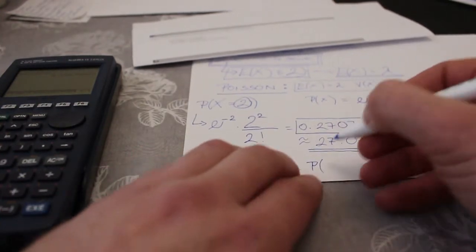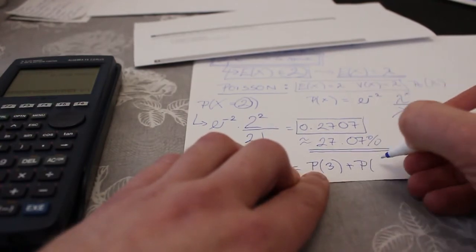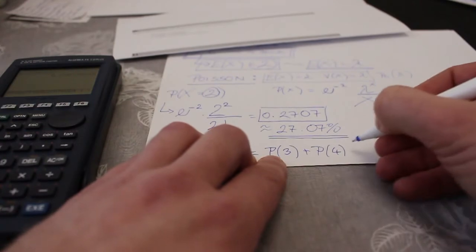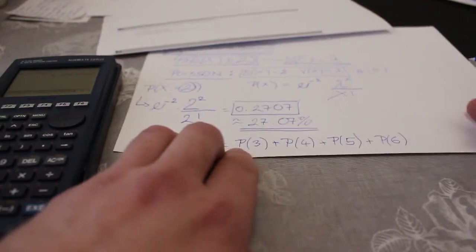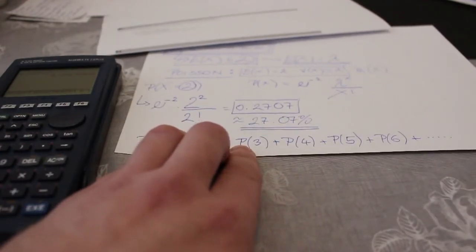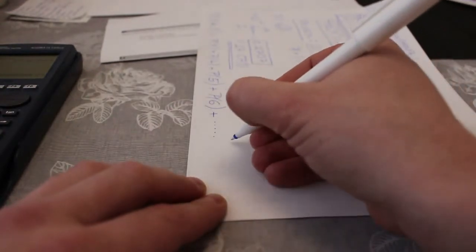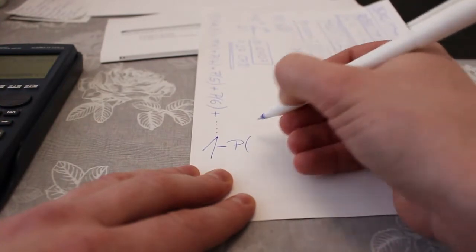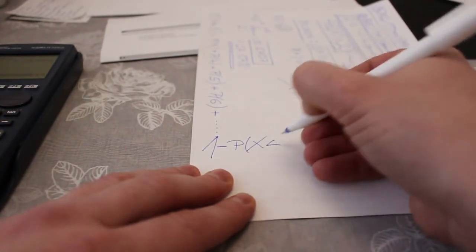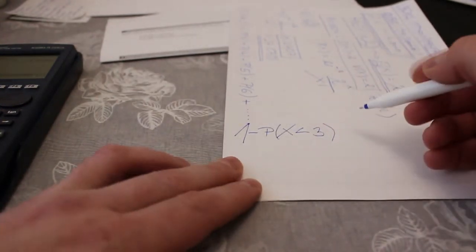Probability that x will be equal to 3, or 4 customers, or 5 customers, or 6 customers, and you can continue, and we don't know where is the end. So it will be better for us to calculate 1 minus the probability that random variable x will be smaller than 3. Yes, this will be much easier.